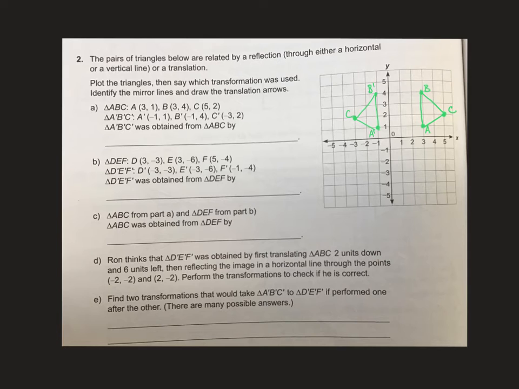If we look at these, we can tell that they are a reflection, and because it's reflecting left to right, it's through a vertical line. And if I needed to include my vertical line in the drawing, A and A image are 1, 2, 3, 4 apart, so I would draw a line that goes halfway in between. For each of the following questions, you'll just do the same thing. Plot the points, draw them on the same graph if you'd like, draw the mirror lines or the translation lines, depending on which it is, and say how you get them.